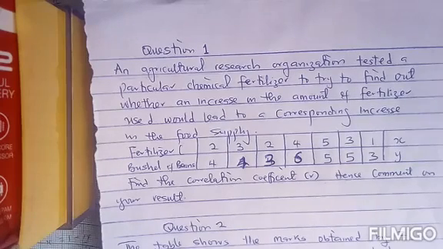We have a question here. This is how WAEC will ask you. Question number 1. An agricultural research organization tested a particular chemical fertilizer to try to find out whether an increase in the amount of fertilizer used will lead to a corresponding increase in the food supply. They use a bushel of beans as a sample here.